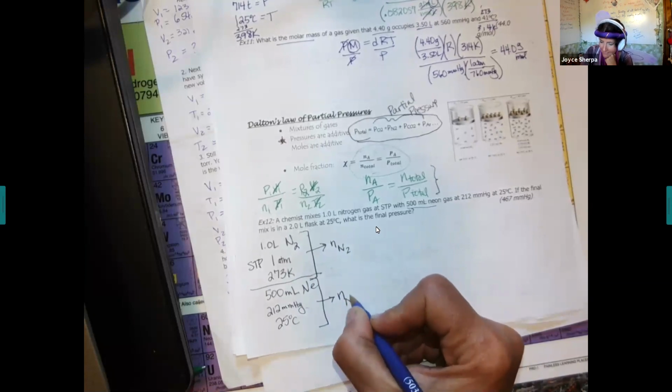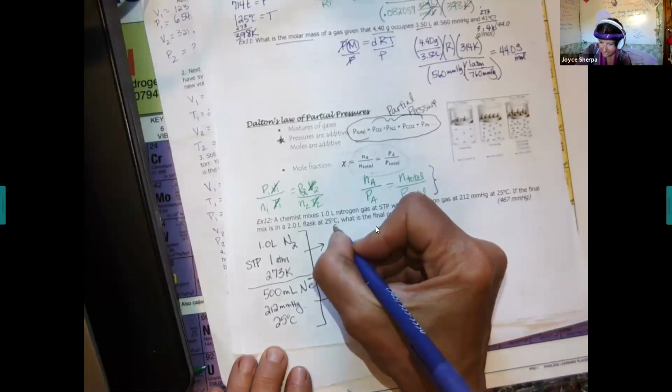I think the hardest thing people have with partial pressure is every question's different. If in doubt, you can always do PV equals nRT. You find the moles of each. So that's going to be your step 1 and step 2. Step 3 is you're going to add your moles together. And that will give you your mole total. And then step 4 is we do PV equals nRT again. So we'll put the total moles in there, and we'll put the total volume, the final, in there and solve for pressure. Oh, and the final temperature. That's given in the problem.